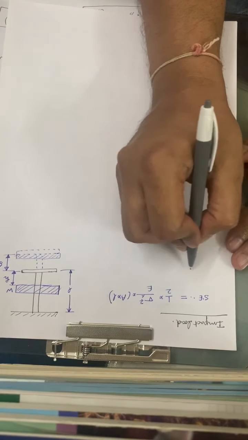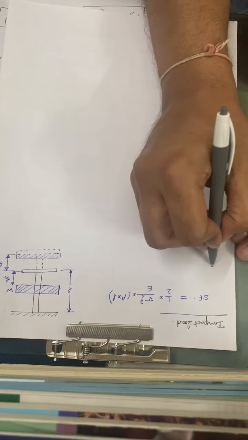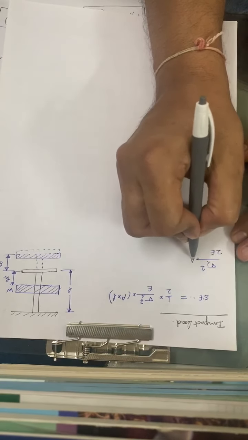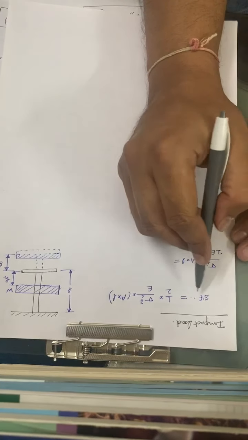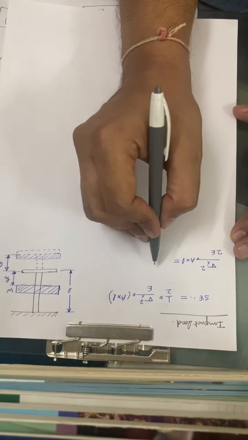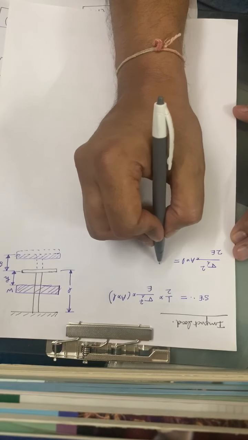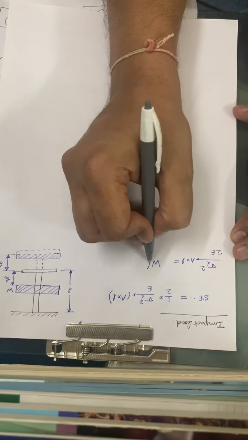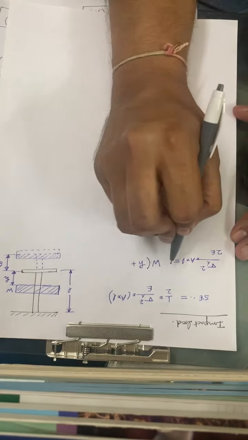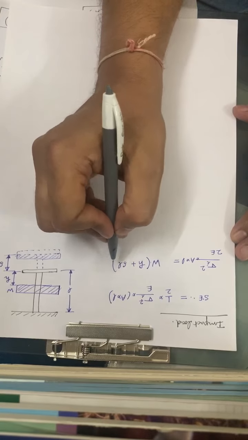And whereas the standard formula is sigma I square upon twice E into A into L, and the strain energy is the work done in straining the bar. And as we can easily see, work done in straining the bar is W into H plus delta L, right?